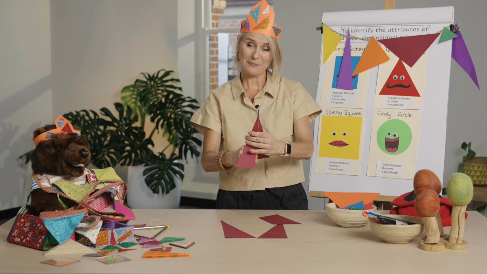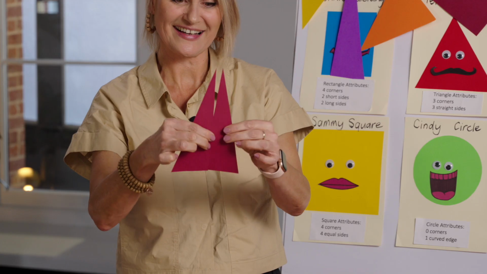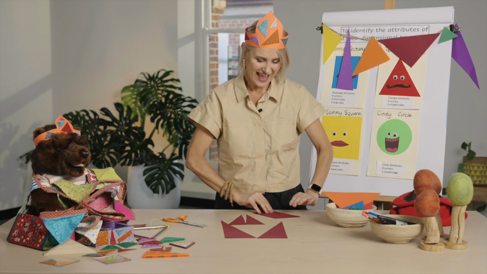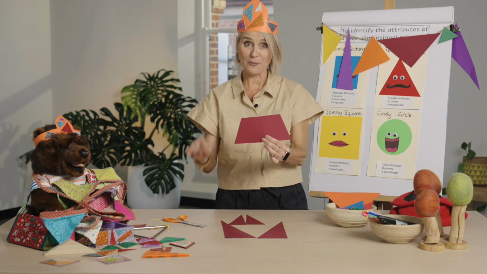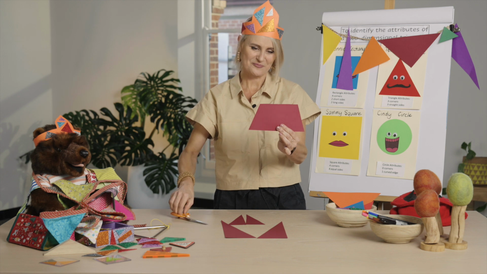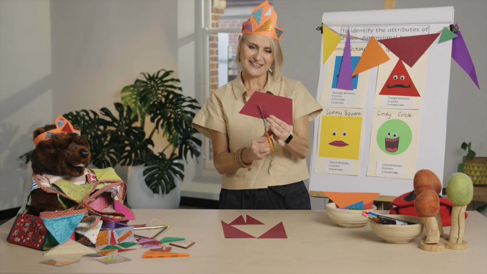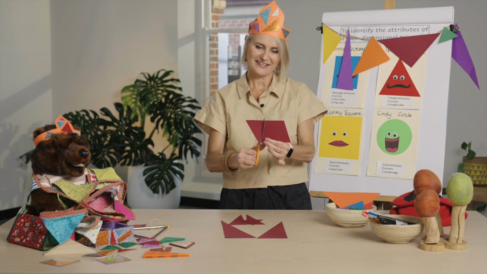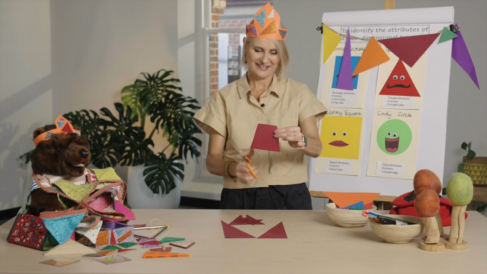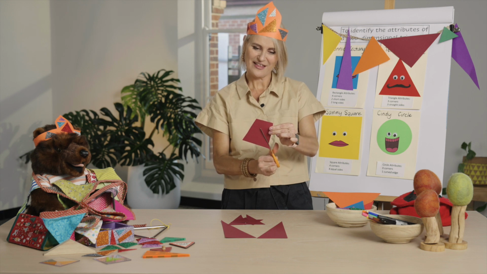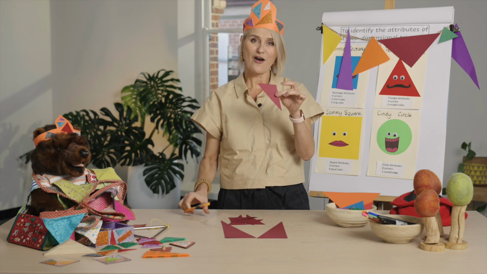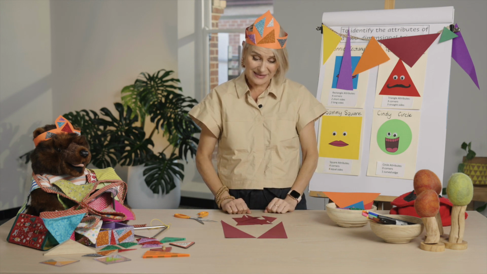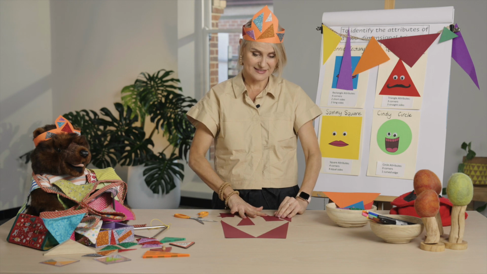Can you see what's happening to my big triangle? When I cut it in half, I make 2 triangles. And have a look at what I'm going to do here to the bottom part of the triangle. I'm going to cut it, and I'm going to make 1, 2, 3, 4 triangles. 4 triangles, all out of our big, large triangle that we started with.